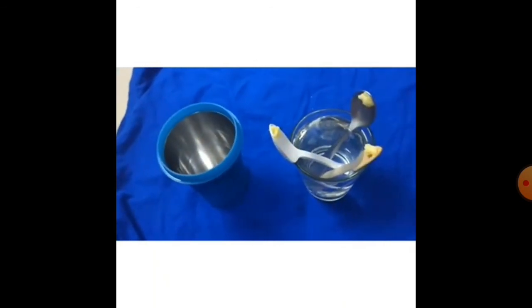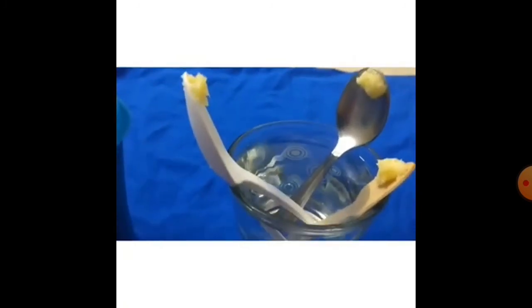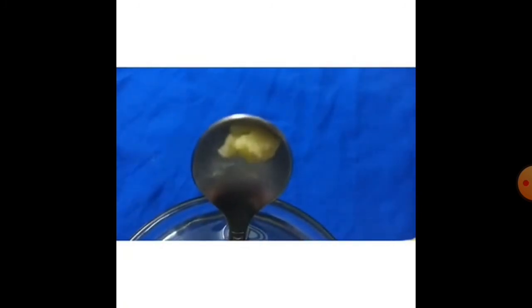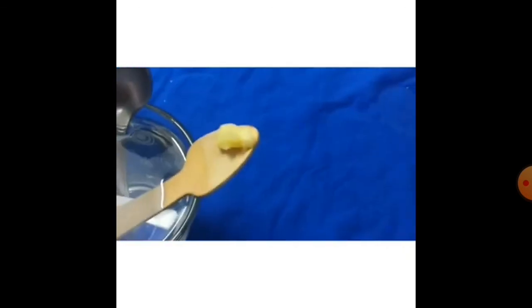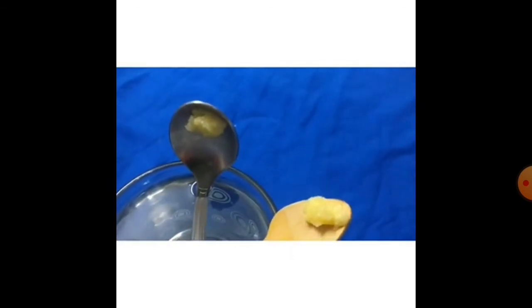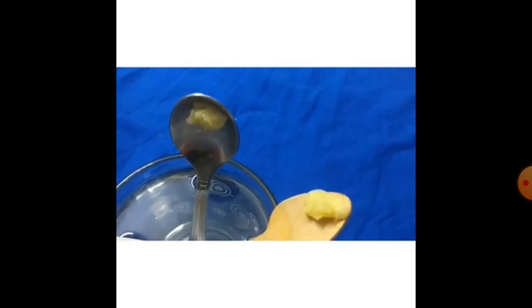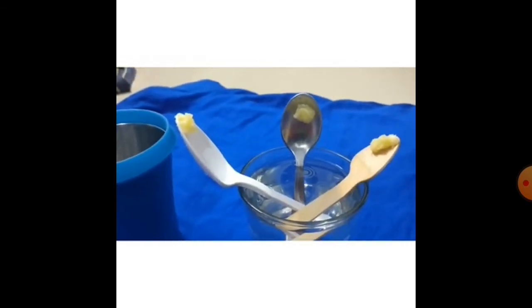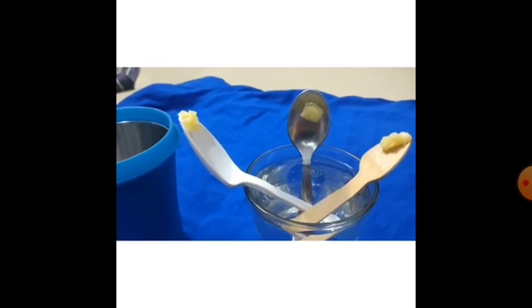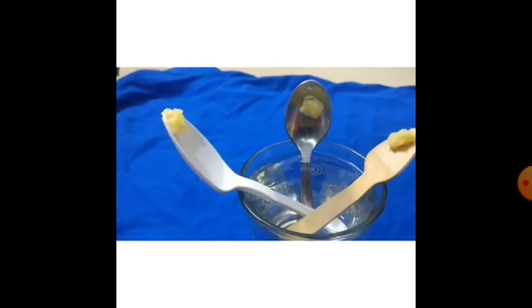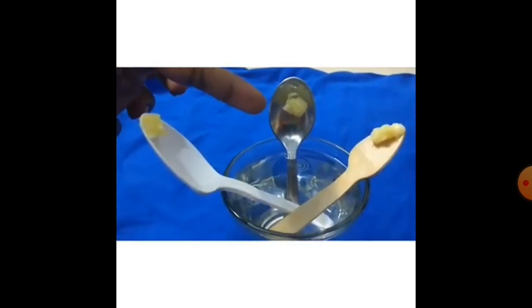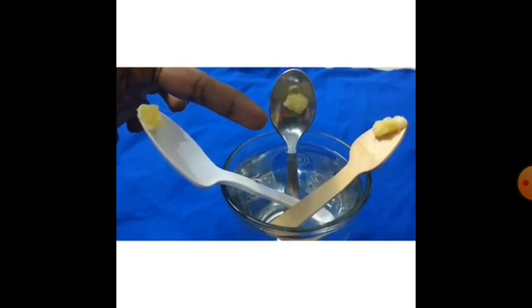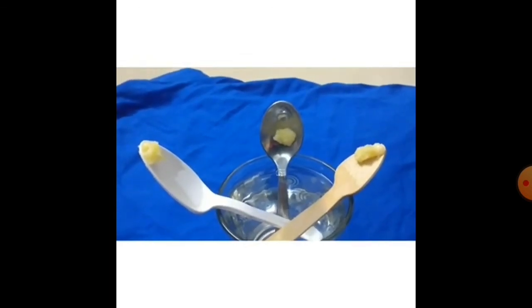For that purpose we kept a little amount of butter at the tip of the three spoons. Now slowly we have to observe the effect of heat on this butter. After a few minutes you can see that on the plastic and wooden spoons no effect is happening, but on the metal spoon, slowly the butter starts to melt and move downward. This observation shows that heat transfers only in a metal object or metal material. In the plastic and wooden spoons there is no effect on the butter, but in the metal spoon the butter starts to melt due to the conduction of heat from one end of the spoon to the other end.